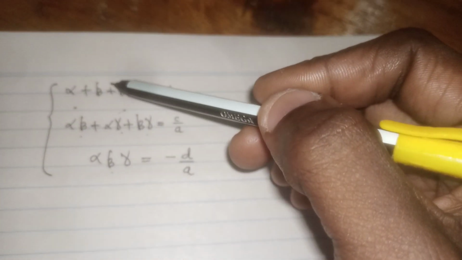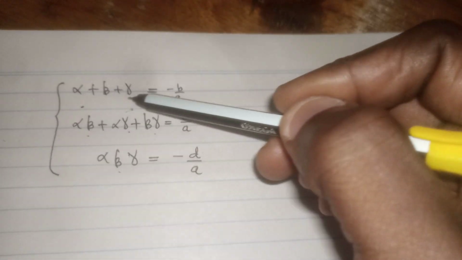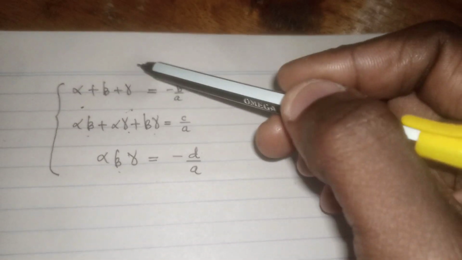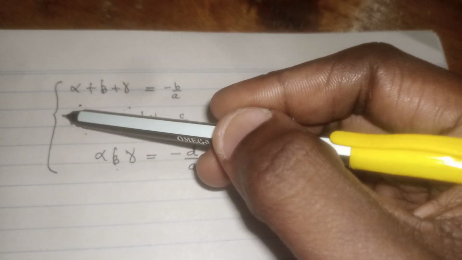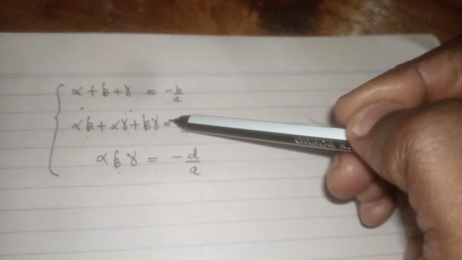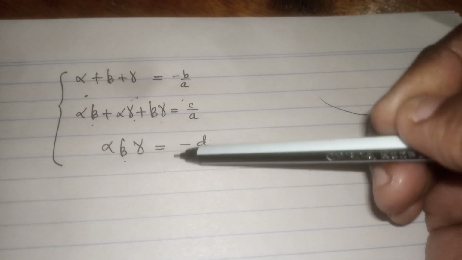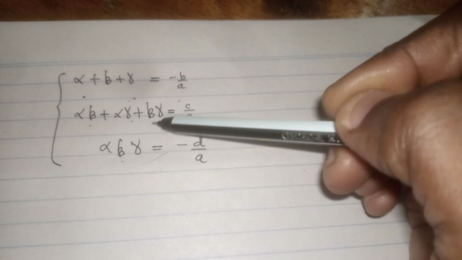Now here, this is said to be the sum of the roots. Alpha plus beta plus gamma is called the sum of the roots of the cubic equation. And here we have the sum of the products of the roots of the cubic equation. And here we have the product of the roots of the cubic equation.